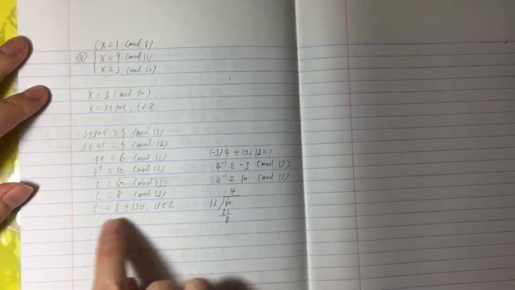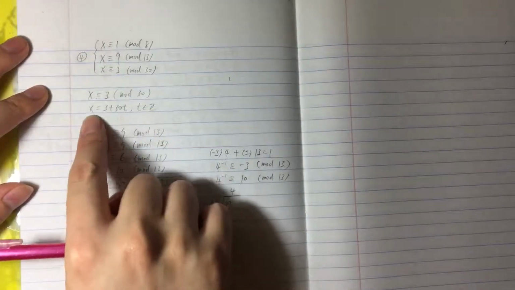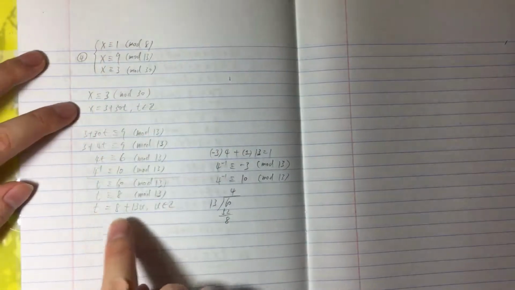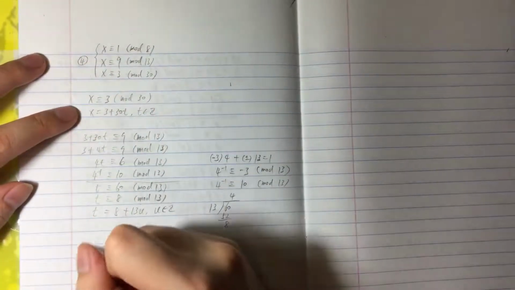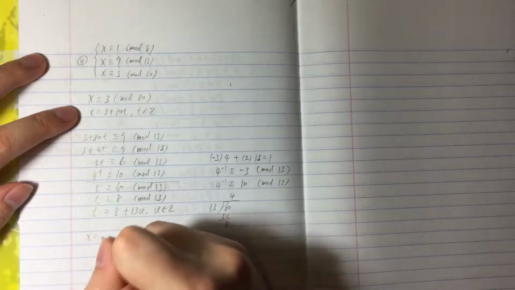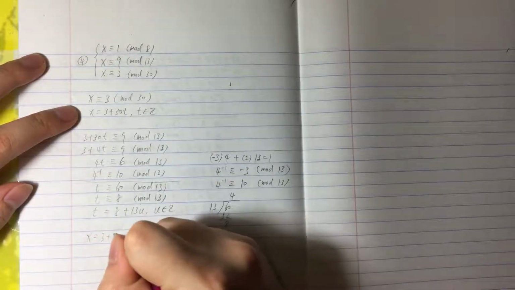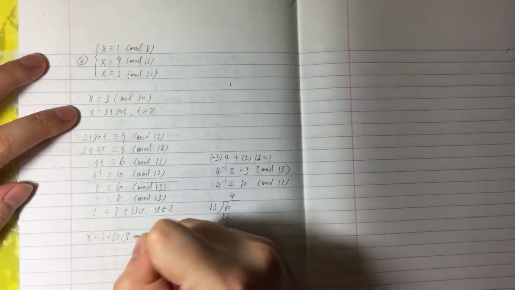Then I substitute t here for a new x, and then substitute x into the first linear congruence. I have x equal to 3 plus 30t. t is 8 plus 13u.